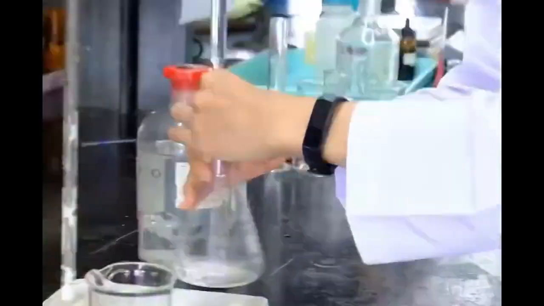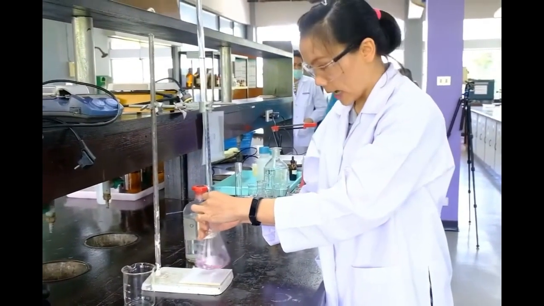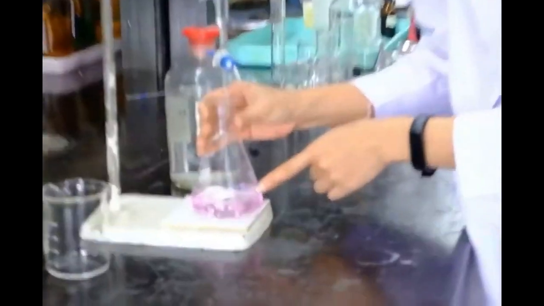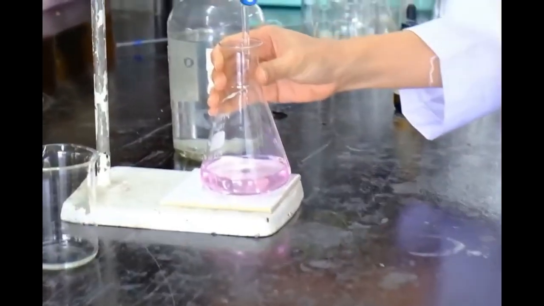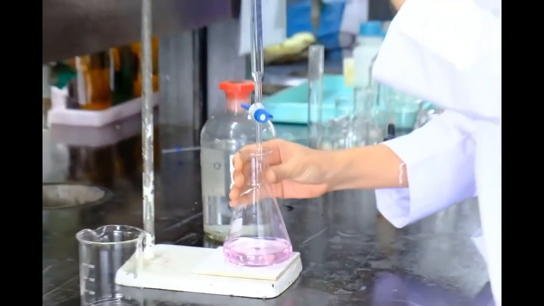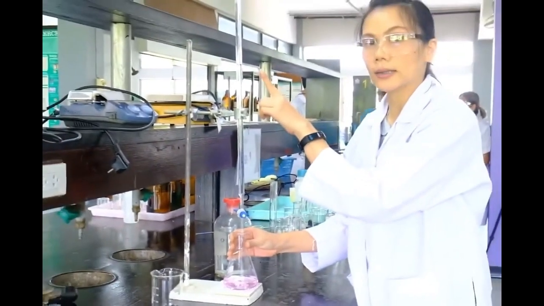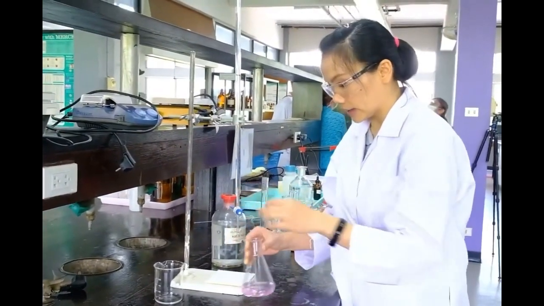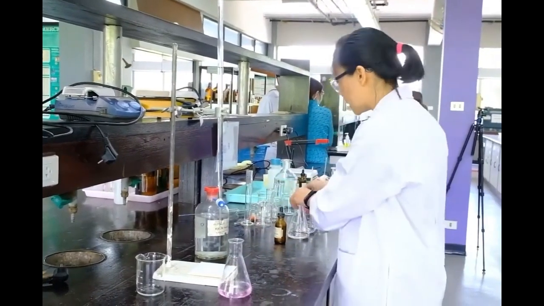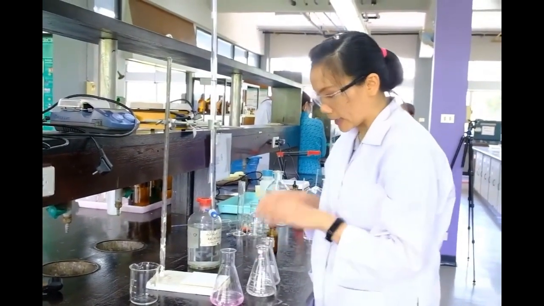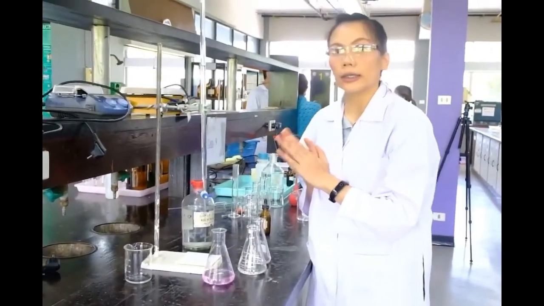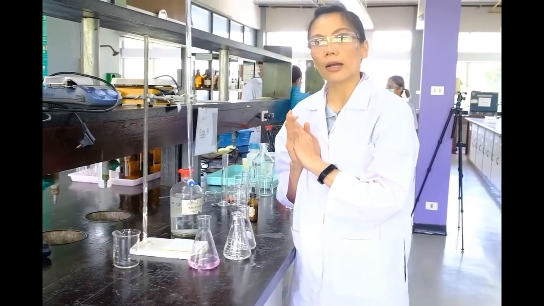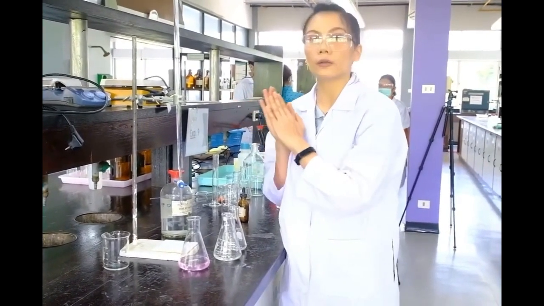When the endpoint is reached, which is a pale pink solution, record the volume at the endpoint. Then, repeat the titration 2 more times. Therefore, you will have a total of 3 endpoint volumes. After that, find the average and calculate the concentration of sodium hydroxide.